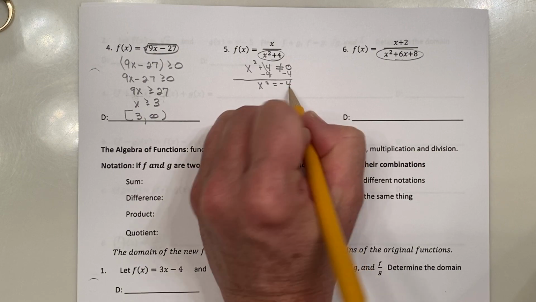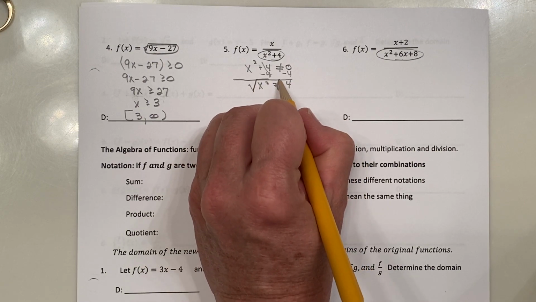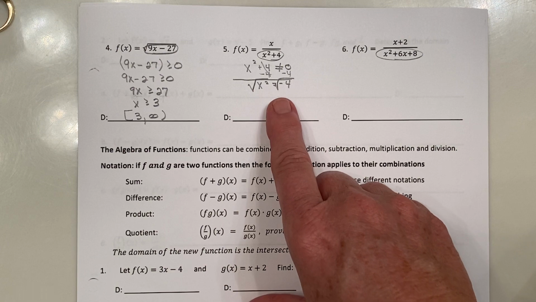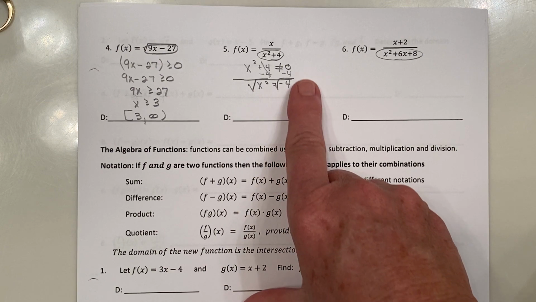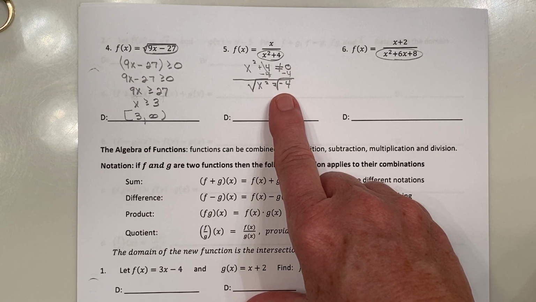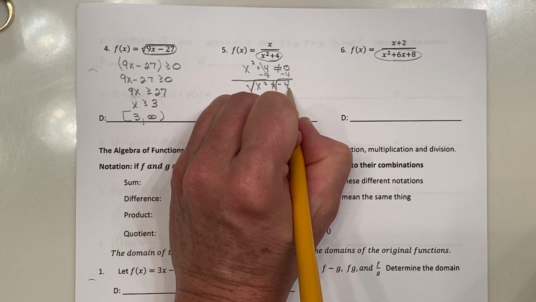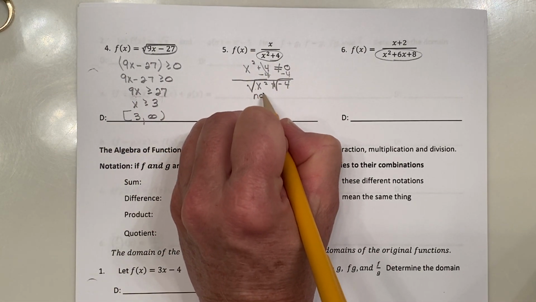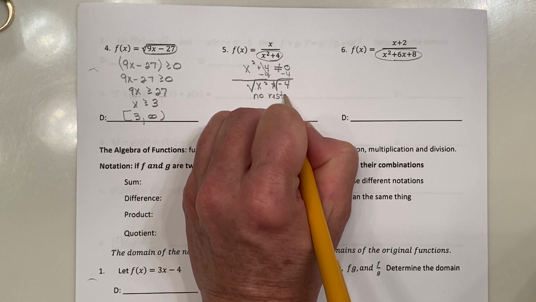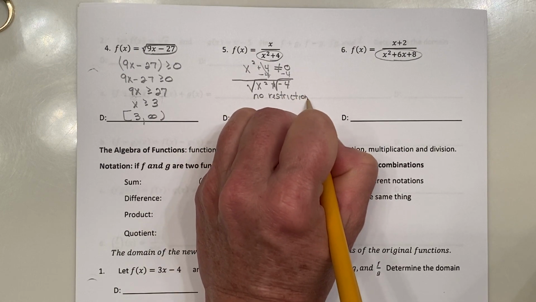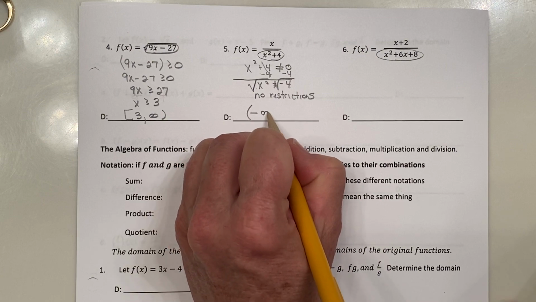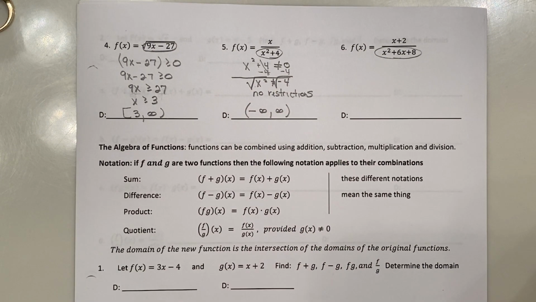X squared equals negative 4. You're going to bring in the square root. You might as well just stop here and bail out of the problem because that's going to be an imaginary solution, which tells us that there are no restricted x values, no restrictions on x. Only imaginary numbers. So no restrictions means your domain is all real numbers.